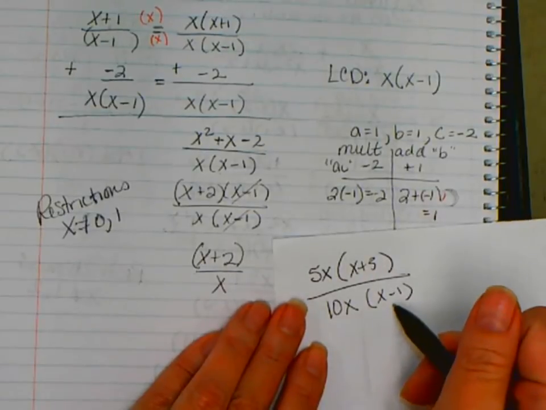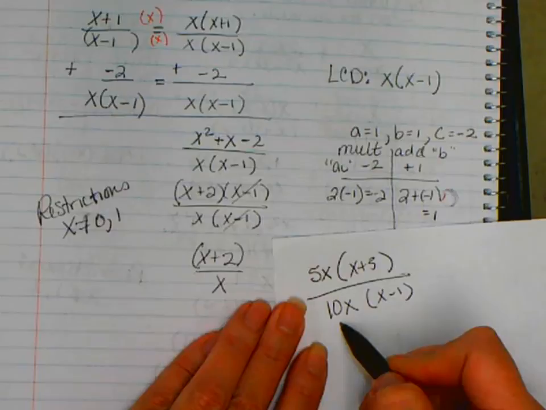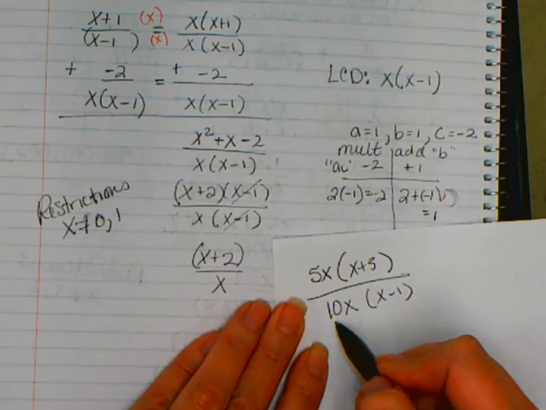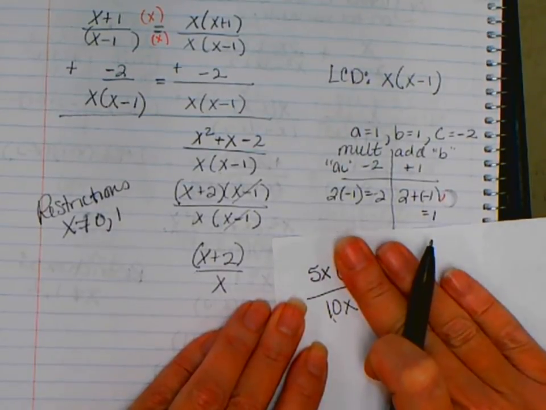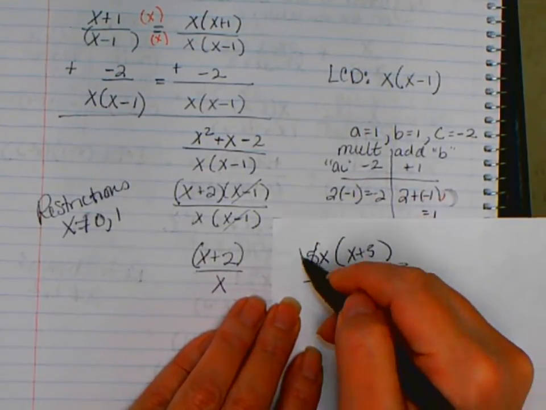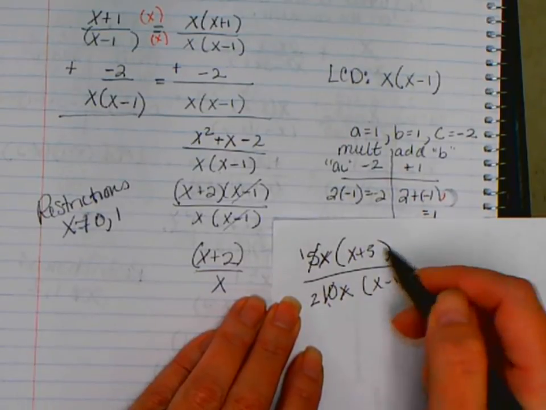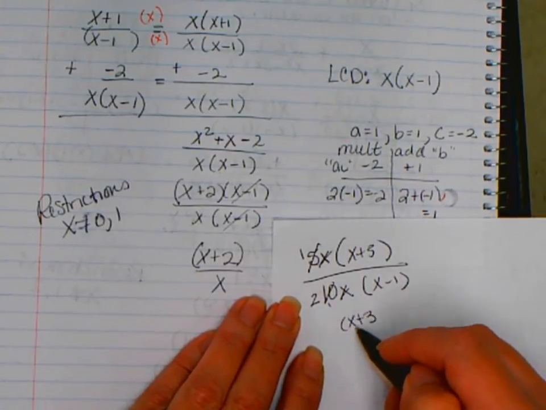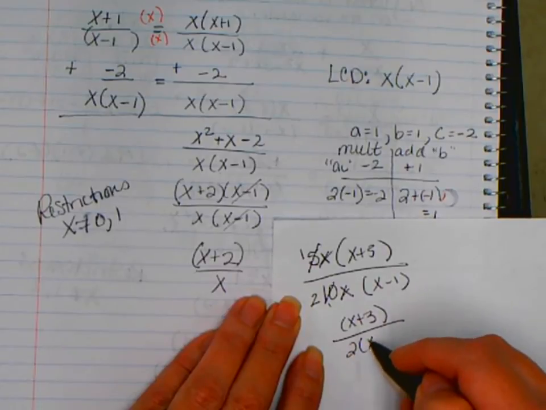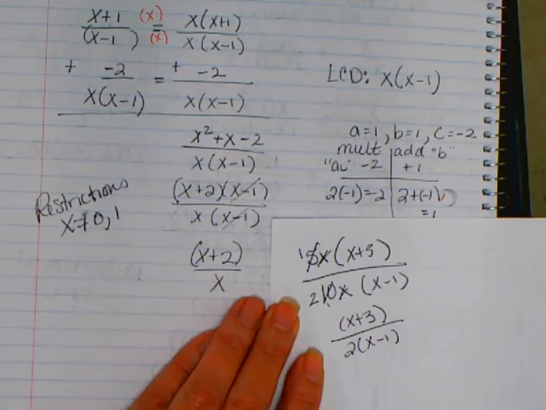Now, x plus 3 and x minus 1, they're not going to cancel, right? But 5x is a monomial, 10x is a monomial. When you just have a monomial divided by a monomial, we can reduce within that. Like 5 goes into 5 once, 5 goes into 10 twice, and then your x's would cancel. So you'd be left with x plus 3 over 2 times x minus 1. So the monomials are the only time that you can reduce within it.